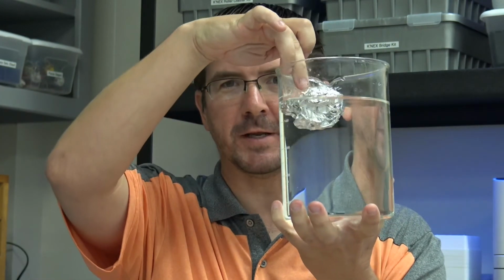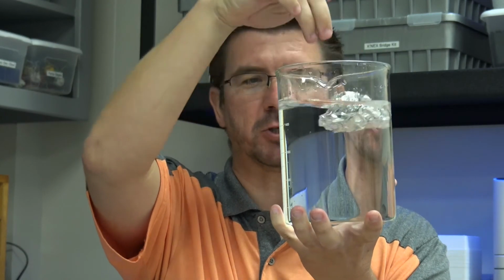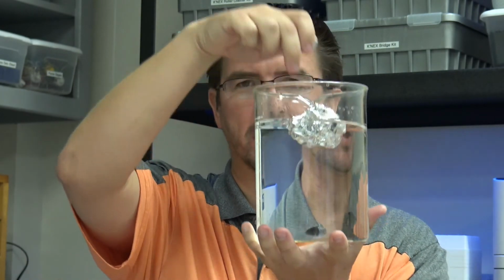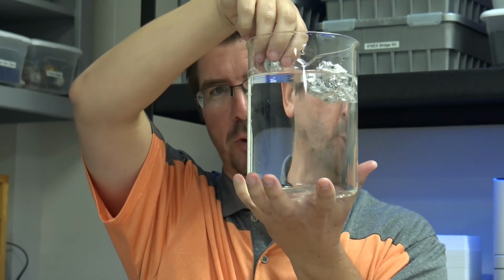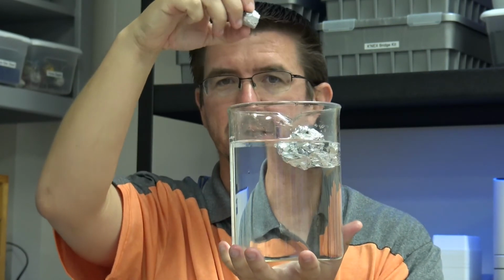And I want you to watch what happens when I place the second ball of aluminum foil into our beaker of water. I'm going to leave the first one in there. You can see it's still floating. Even if I push it under the water, it pops back up because, again, it's less dense than the water. It has that property of buoyancy. But we're going to put the second ball of aluminum foil in here, place it on top of the water, and watch what happens as I place this in.